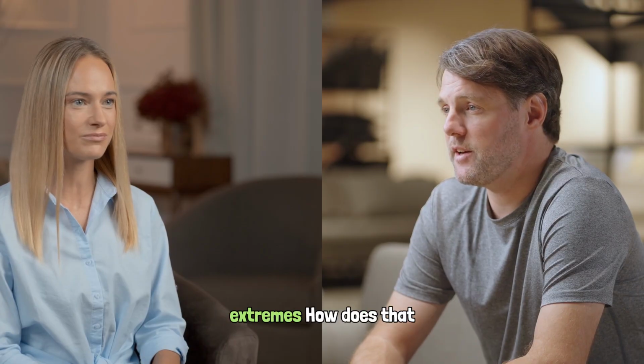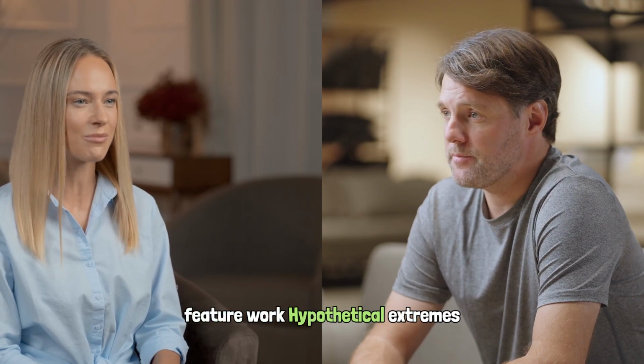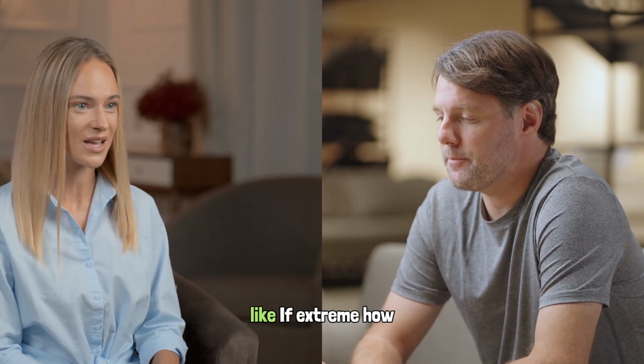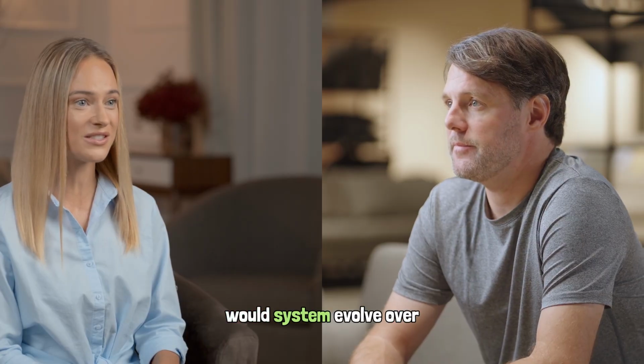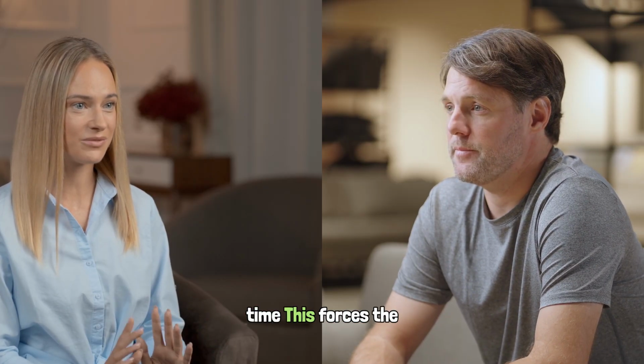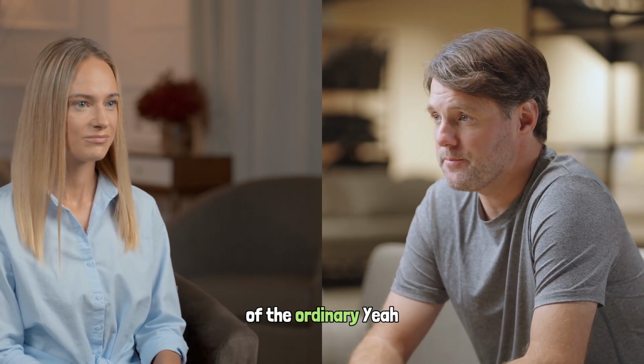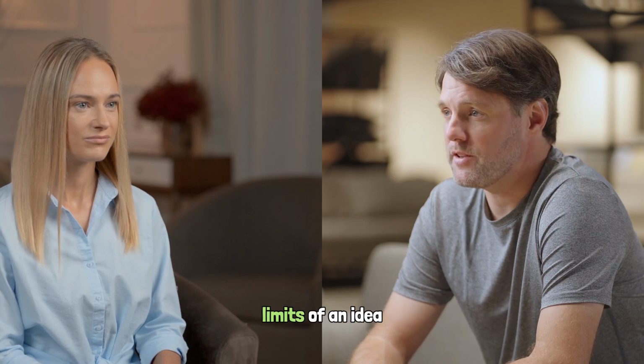And what about hypothetical extremes? How does that feature work? Hypothetical extremes push scenarios to the edge. You ask questions like, "If extreme, how would system evolve over time?" This forces the model to consider radical possibilities that are out of the ordinary. Yeah, it's like testing the limits of an idea.